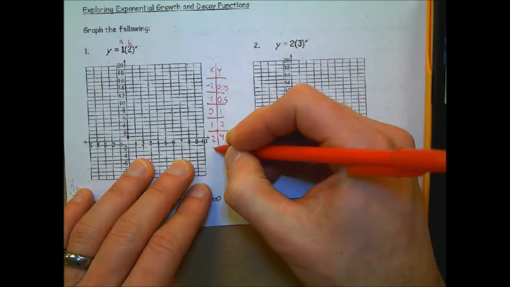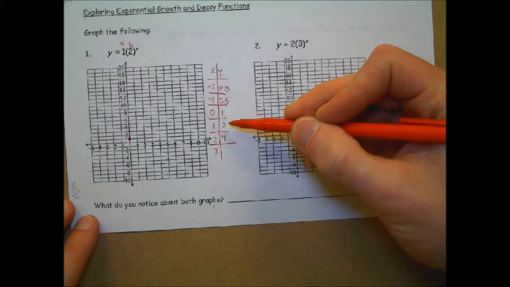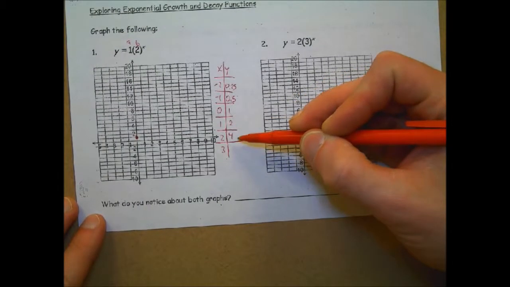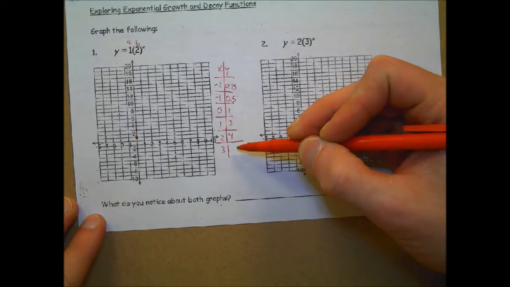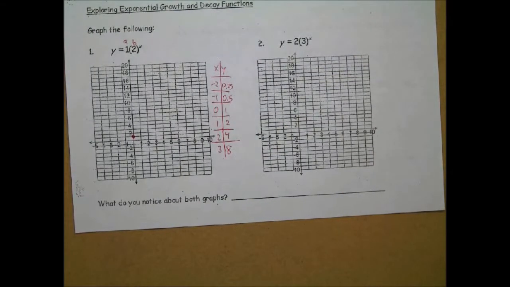So 3, well, just look at our pattern here. What do you think 3 is going to give us? We went from 1 to 2 to 4, then to 8. Remember, guys, these are exponential. We should see a geometric pattern here. We should be multiplying by 2 every time.